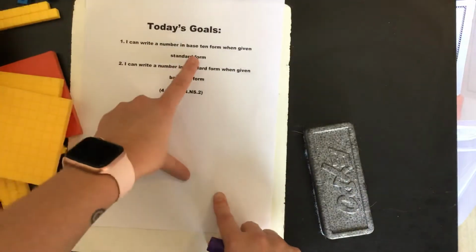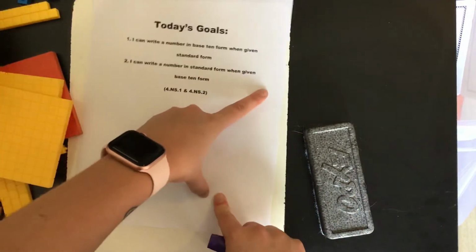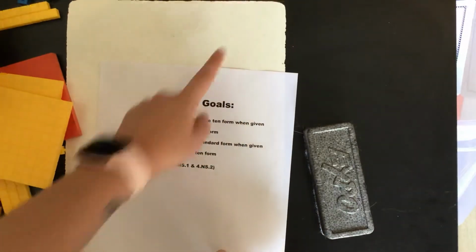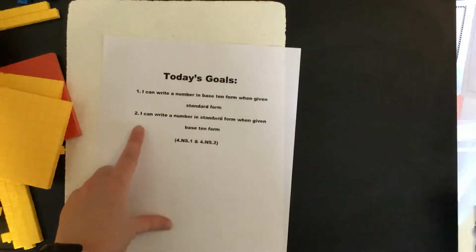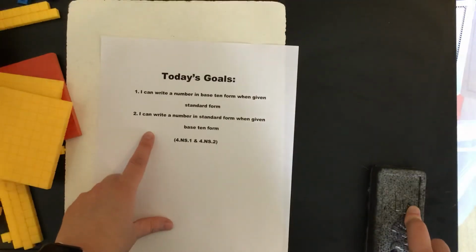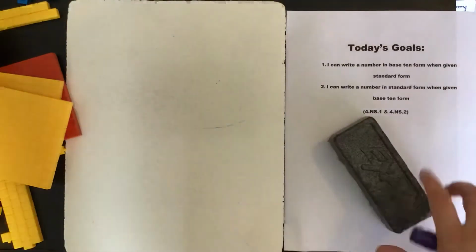All right. So that just covered our first goal today: I can write a number in base 10 form when given standard form. So when I was giving you that number and we were drawing the pictures, we just met that goal. But now I have this second goal: I can write a number in standard form when given base 10 form. Miss Brown, what do you mean by that?